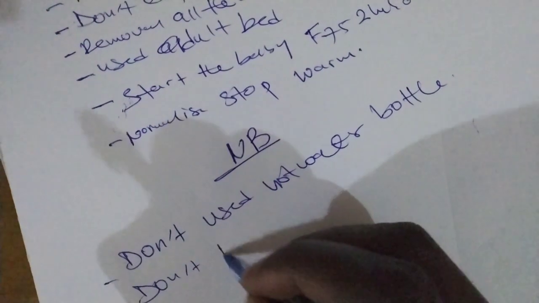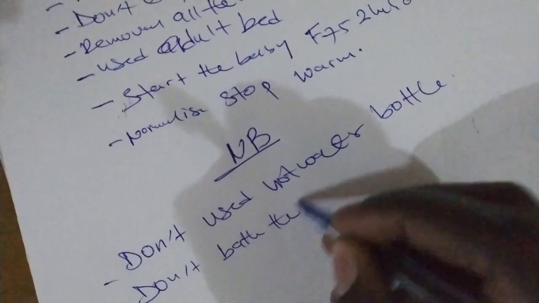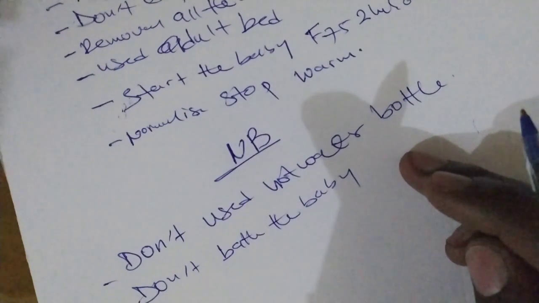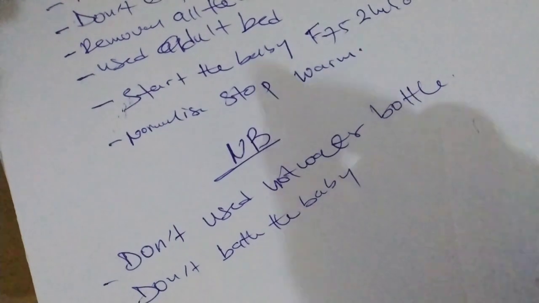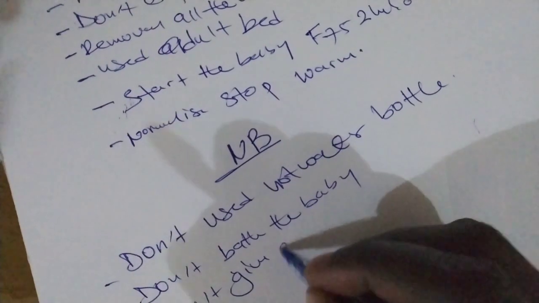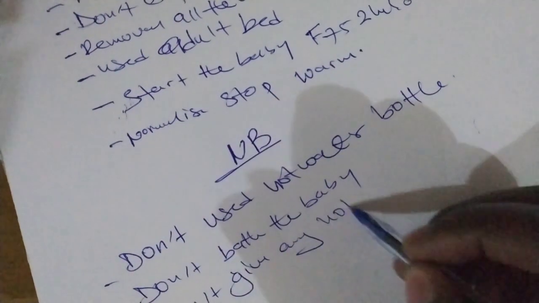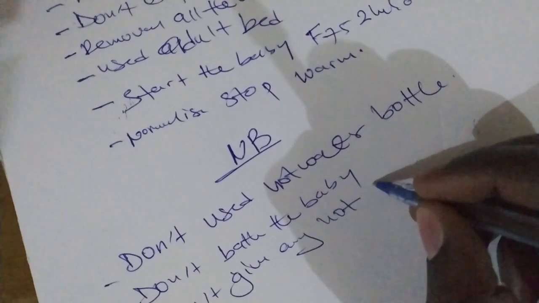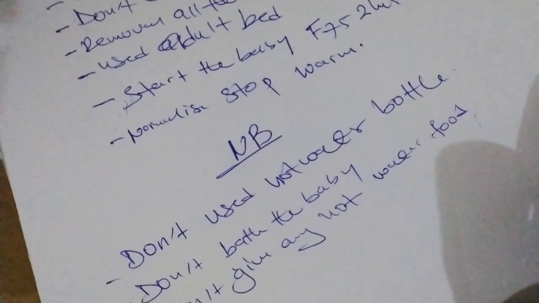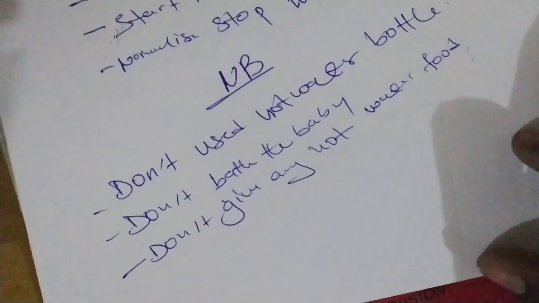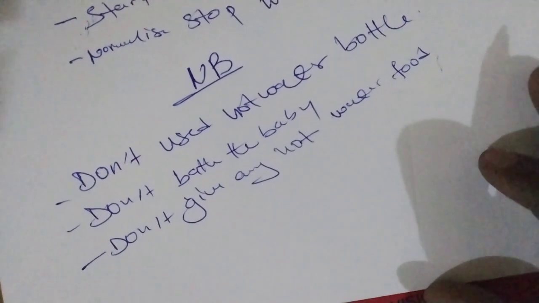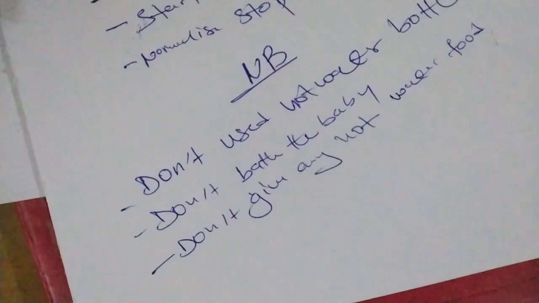Don't bathe the baby, especially in the morning, and if the baby is very ill. Don't give any hot water or food to the baby. Only give milk to the baby, the therapeutic milk which the doctor has prescribed for the baby.